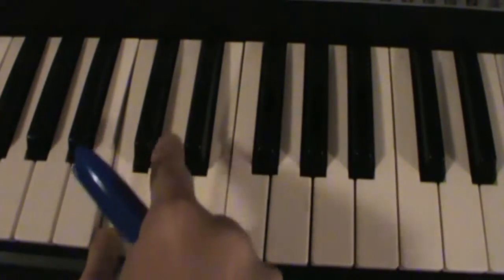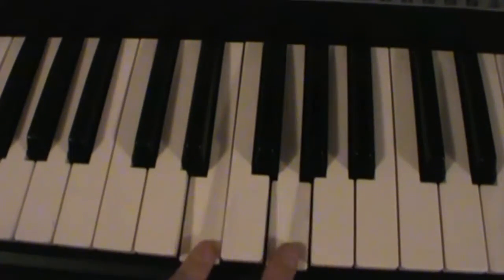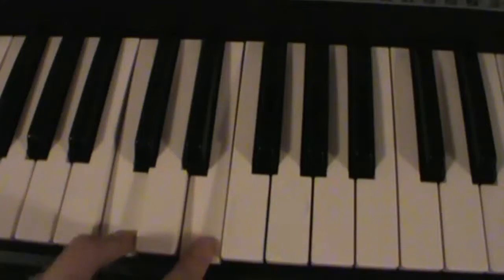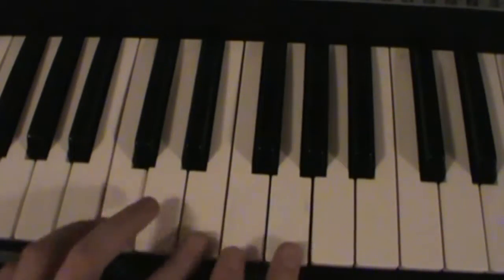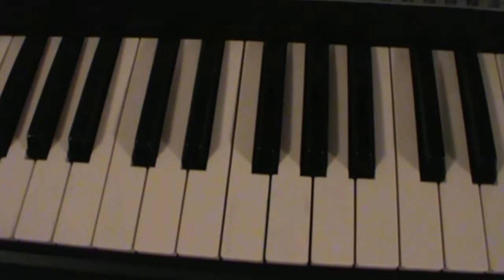Major third, 1, 2, 3, 4. 1, 2, 3. Minor third. Major third, minor third. So that's what they call a major triad. Okay, we could do it on a different note.